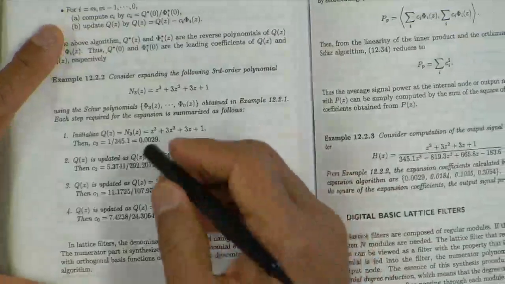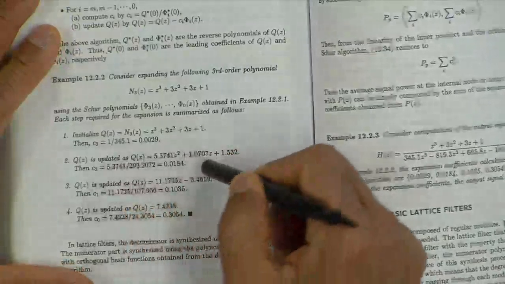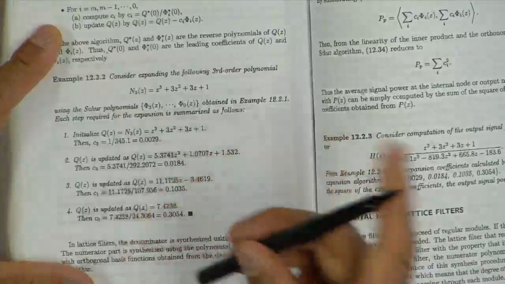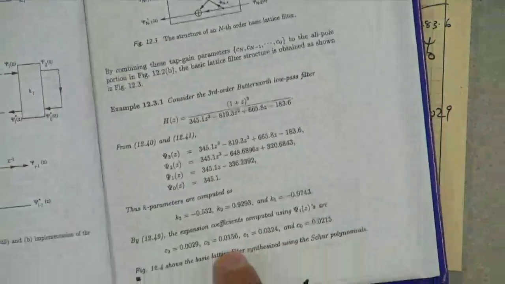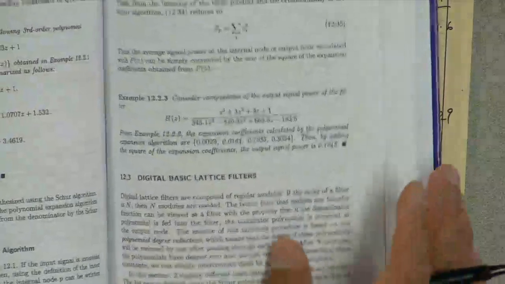And then C2 is 0.0184, whereas using the psi polynomial in the lattice, it's 0.0156. So that's different, which is what we would expect. But the process is still the same.